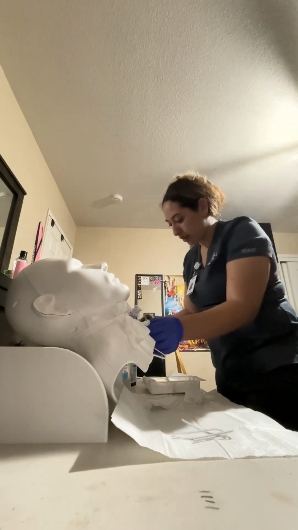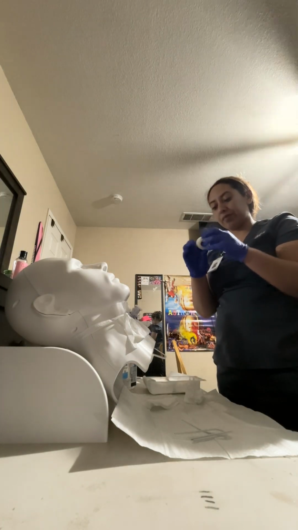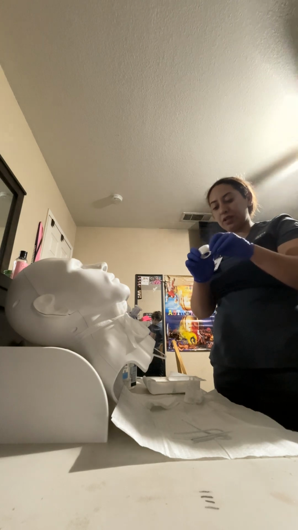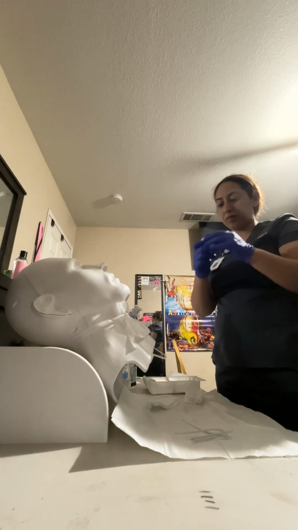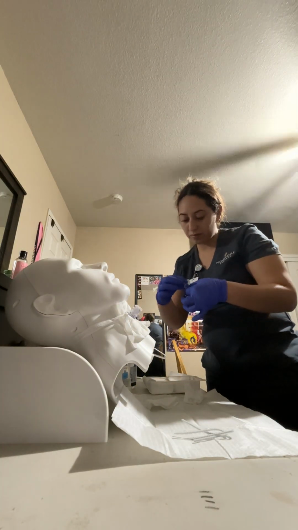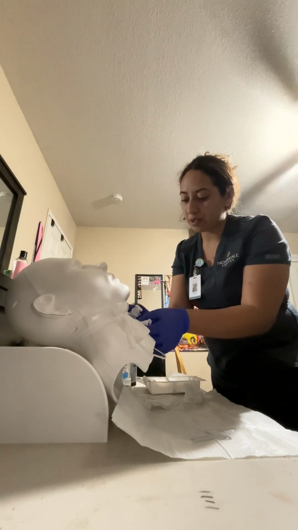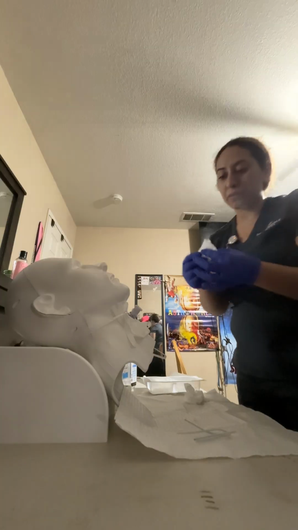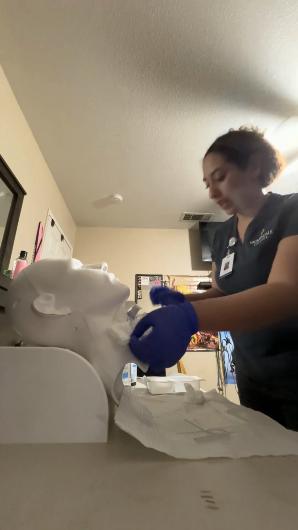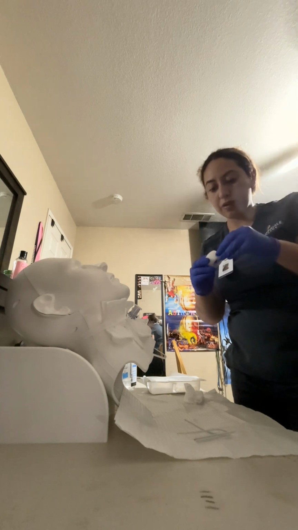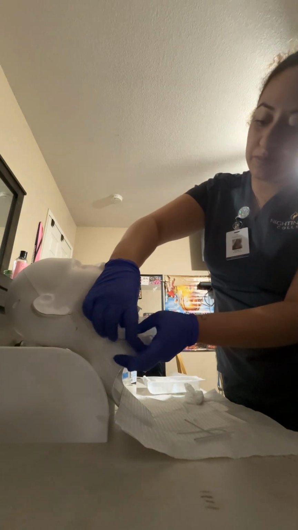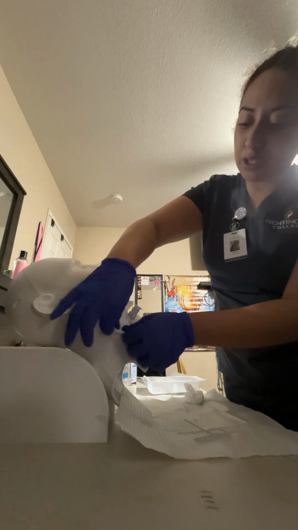So I'm going to do this side first. And apply a little tape. And there we go. We will tape that down. I have another 4x4. We're going to place this here around that knot. We're going to fold that down, and with another piece of tape, we are going to close the end there. Okay, so now we have completed tracheostomy care.